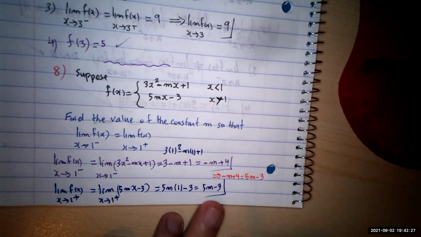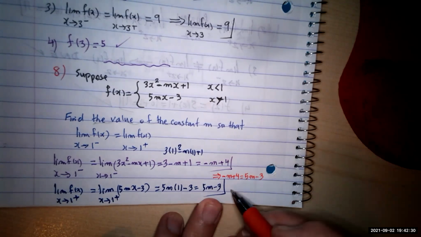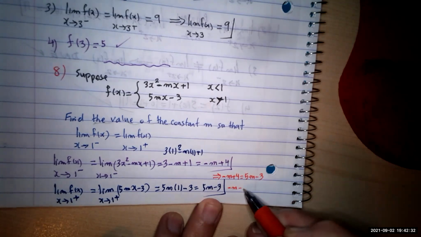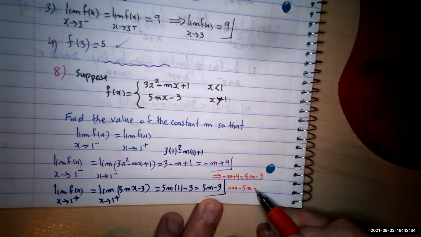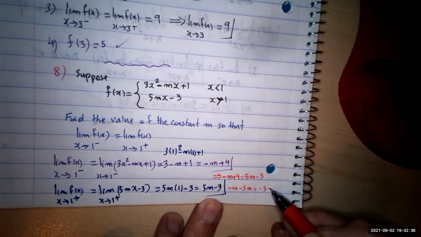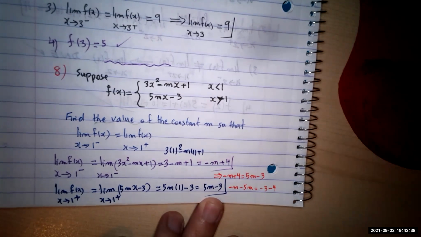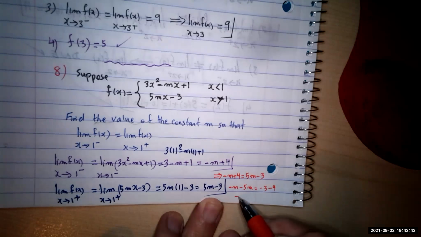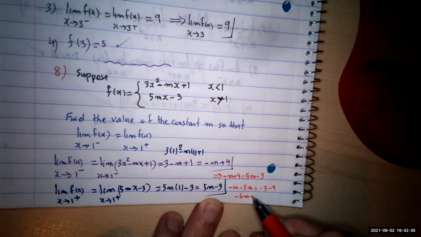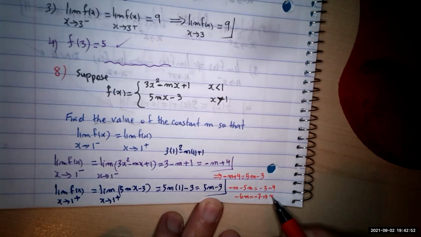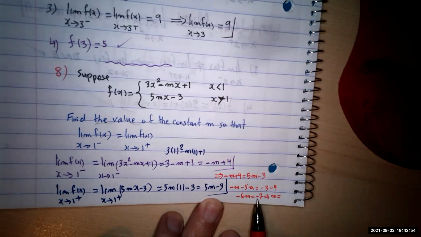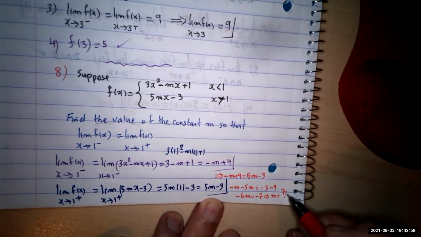How are we going to solve for m? You subtract: negative m minus 5m equal to negative 3 minus 4. So negative m and negative 5m would be negative 6m. Negative 6m equal to negative 3 minus 4, which is negative 7. So m is equal to negative 7 divided by negative 6, which is 7/6.